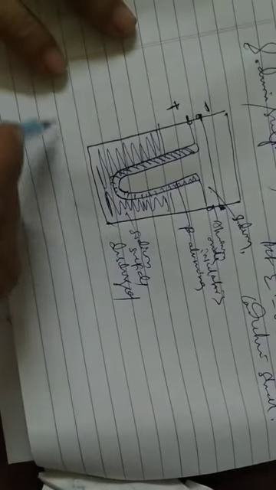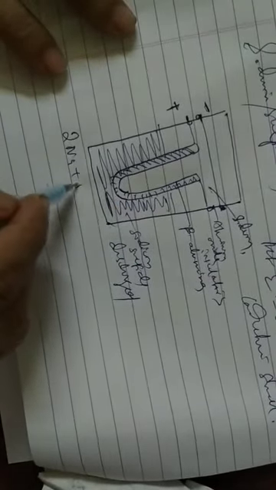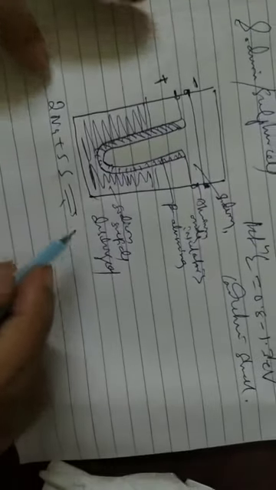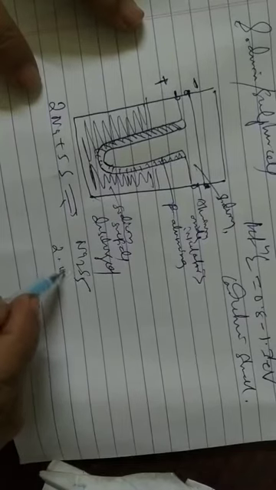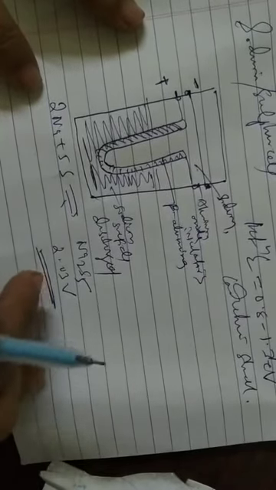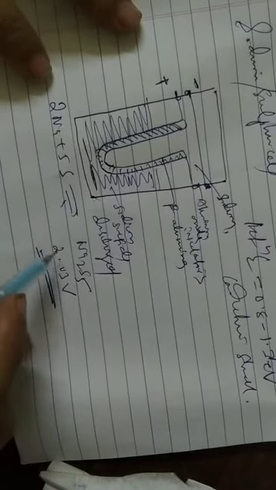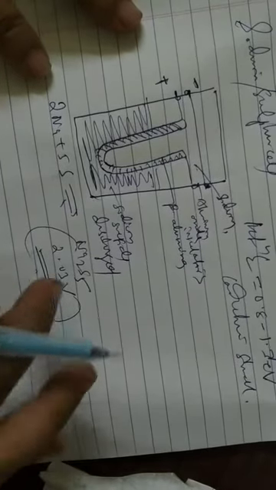The cell reaction is 2Na plus 5S reversibly giving Na2S5. You get around 2.03 volt from these cells. So this is the reaction you can show, 2Na plus 5S giving Na2S5, with an output of 2.03 volt.